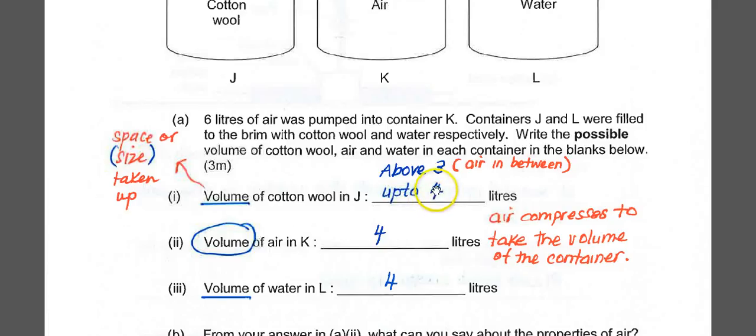And why is it 3 or lesser volume of cotton wool? Because some part of the cotton wool is filled with air. You cannot really totally do that. But when you answer, if you put 4, we still accept it, because there is a possibility that you might squeeze everything out. Volume of air, no matter how much air you pump into 4 liters, the space occupied will still remain as 4 liters. Just remember that. Why? Because air compresses to take the volume of the container.